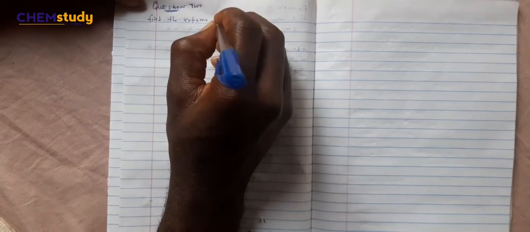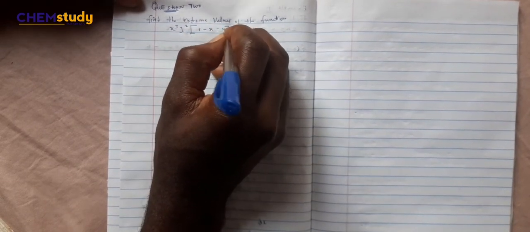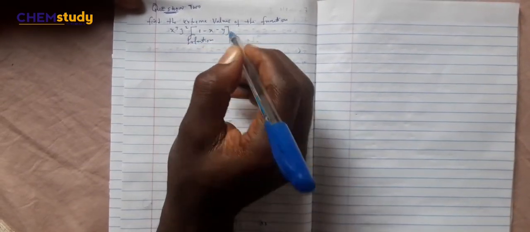Question 2 says find the extreme values of the function x cubed y squared times (1 minus x minus y). Solution.